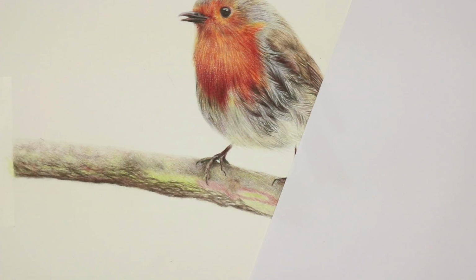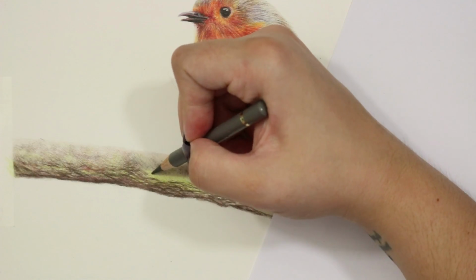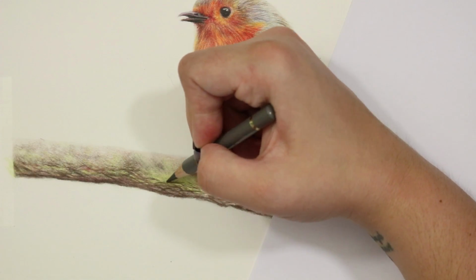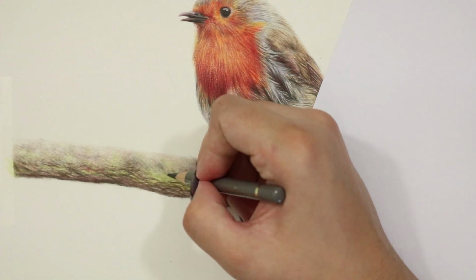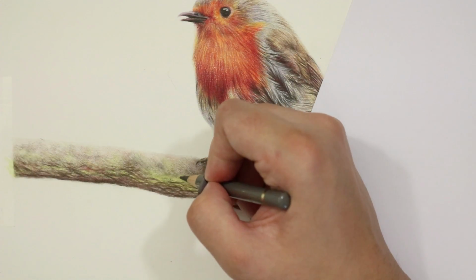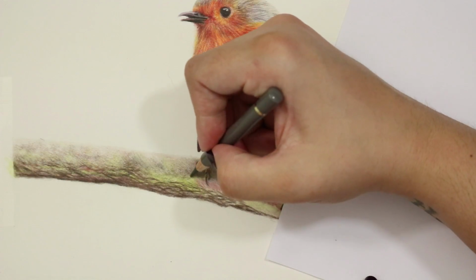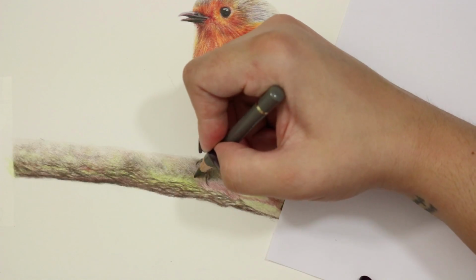I'm going to use that warm grey 5 just to blend this grey area down into this green a little bit more as well, just so it's not quite as bright and it blends really nicely, so you get a really natural look rather than these harsh lines of bright colour and then a dull colour.